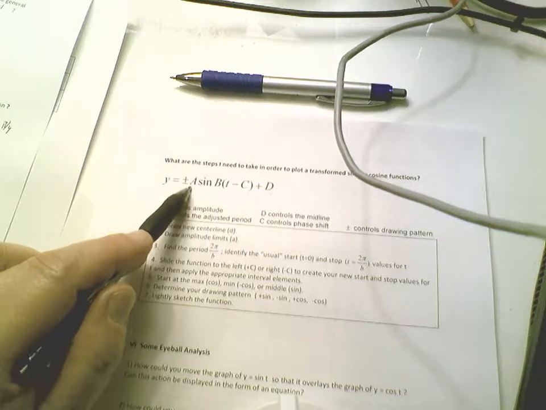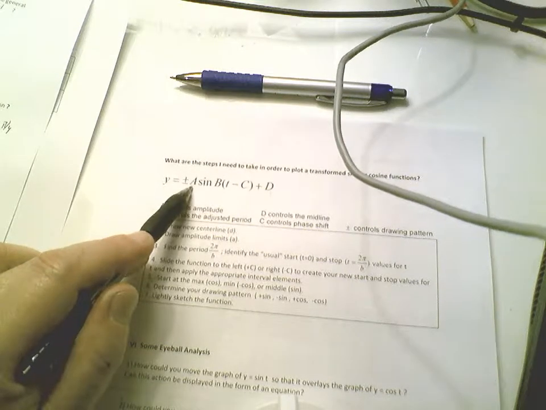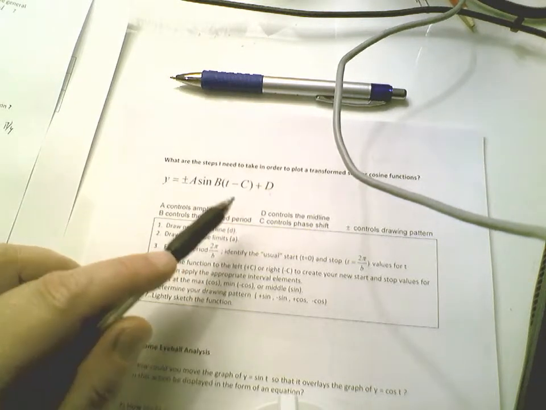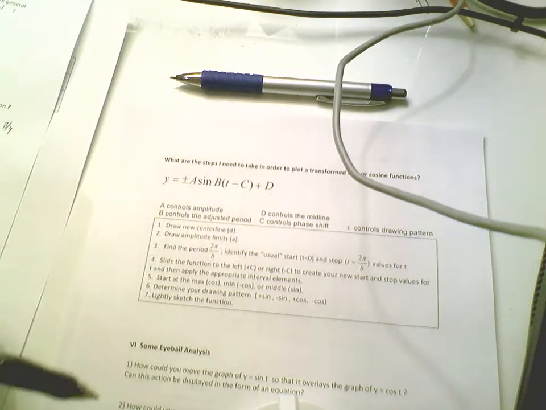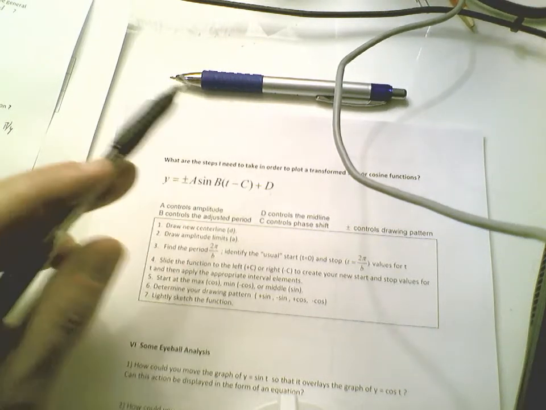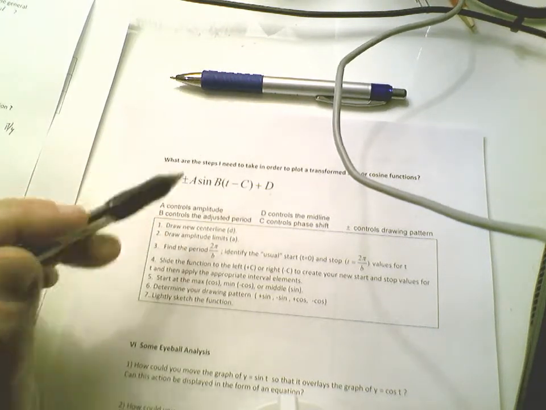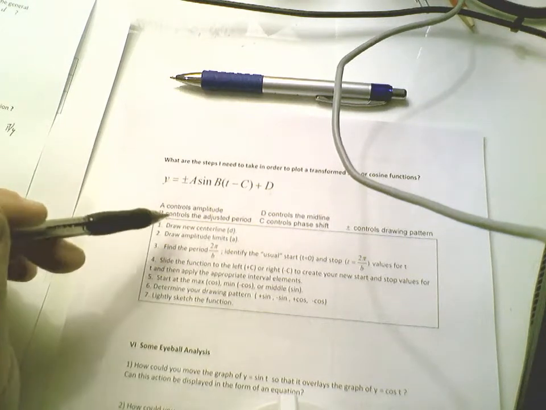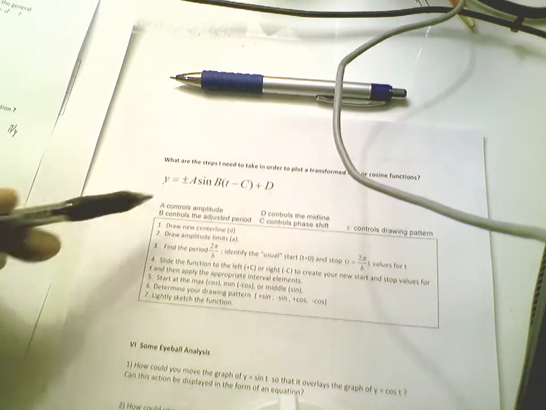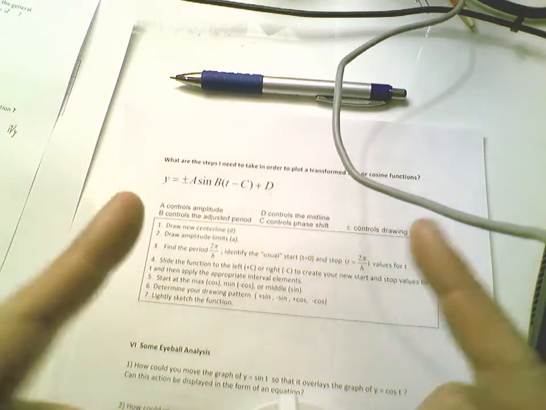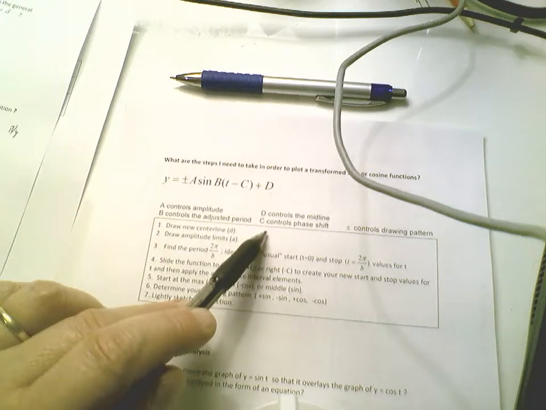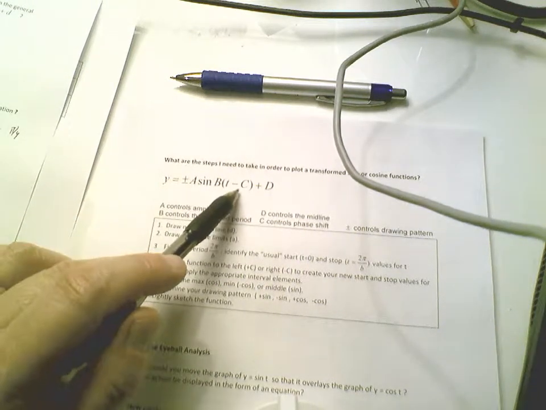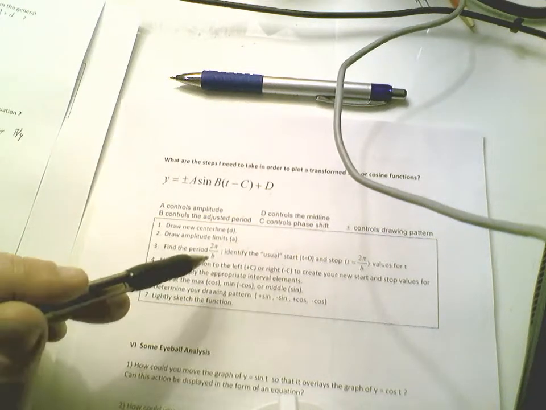A defines the actual amplitude: how high up from the midline you go, how far down from the midline you go to hit your max and your min respectively. C, either T minus C or T plus C, controls the adjusted period. I say it controls where you start to draw. That's a better way to say it. Adjusted period, really what I'm saying there is where do you start to draw. If you see a minus C, that controls your phase shift. You're going to start moving C units to the right from 0, and that becomes where you draw.